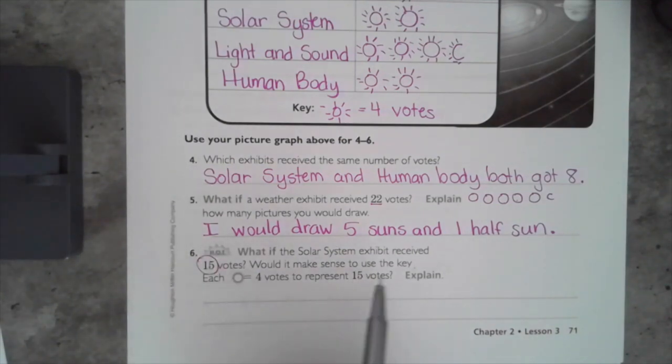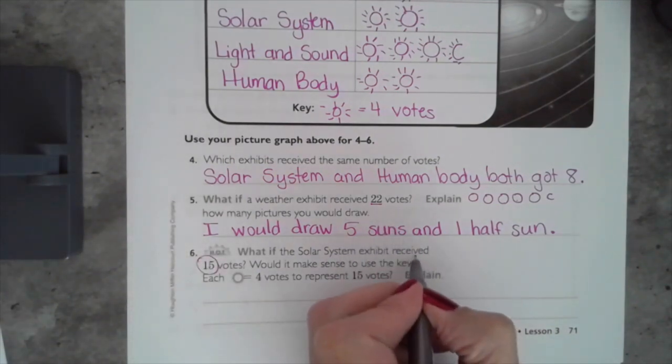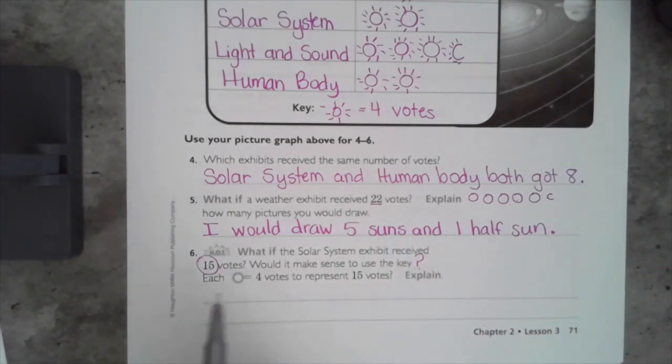Would it make sense to use the key? There's a question mark there. There we go. Each sunshine equals 4 votes to represent 15 votes. Would it still make sense to use each sunshine equals 4 if we got 15 votes? Pause the video.